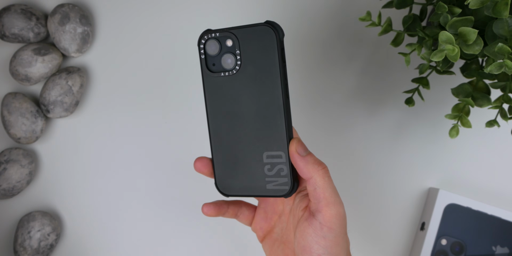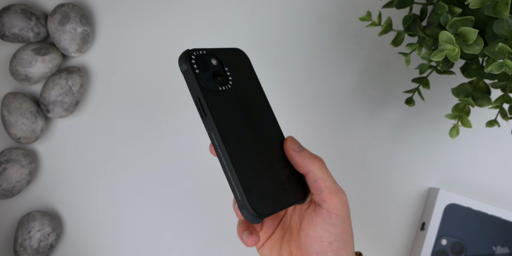Okay, so moving on into the video on what's on my iPhone, I guess the first thing that we should really start with is the case that's on my phone. And right now you can see I am using a CASETiFY case.